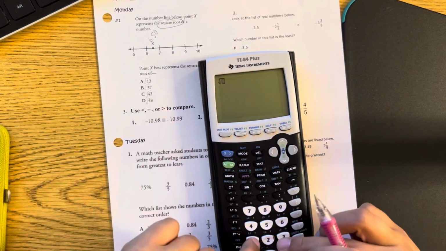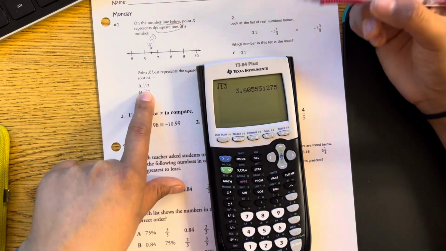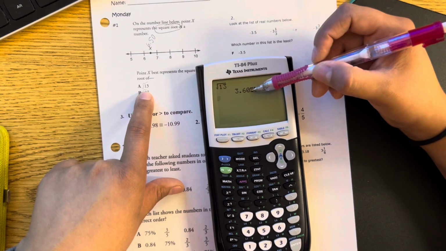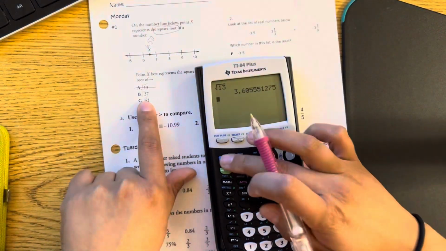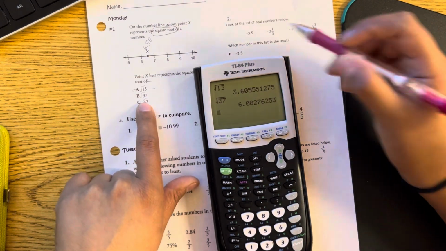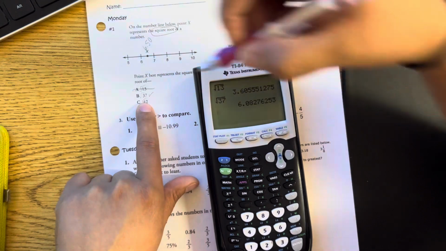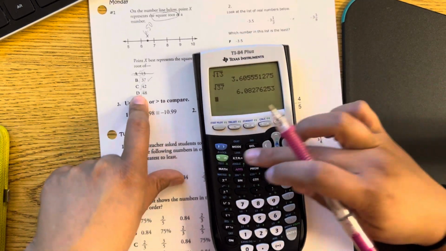We type in the square root of 13. Remember that's second x2. We get 3.61 if we round to the hundredths place. So that is not between 6 and 7, so nope. Then we type in the square root of 37. Okay, that's 6.08. That could be a possibility, but if you just circled that and didn't check the other 2, then you might have fallen for the trick.